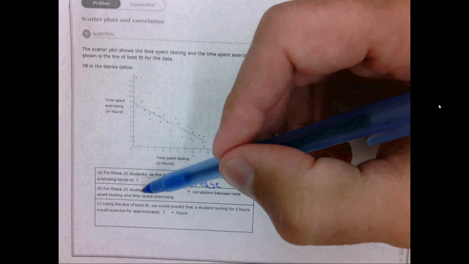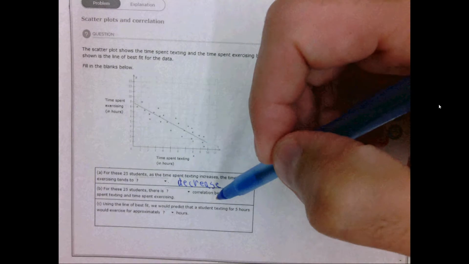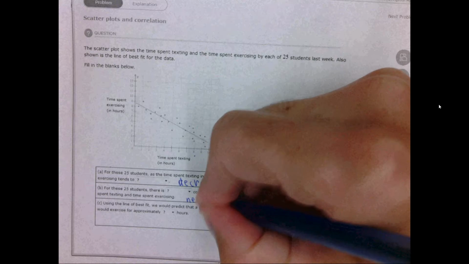For these 25 students, there is a blank correlation between the time spent texting and time spent exercising. Well, because the slope of this line is negative, it decreases from left to right, there is a negative correlation between these two variables, which intuitively kind of seems to make sense.